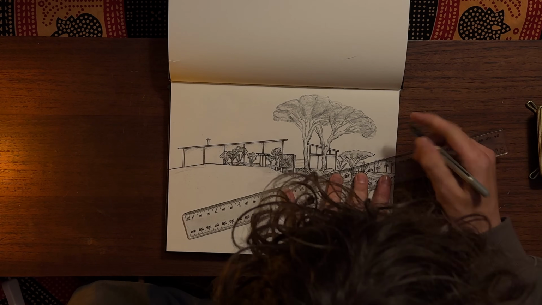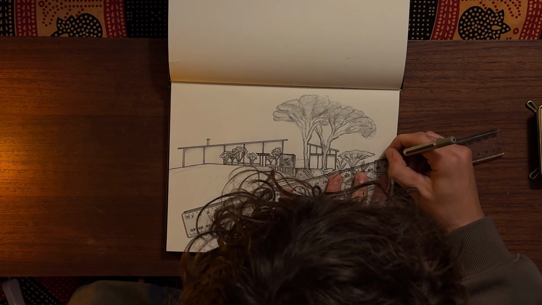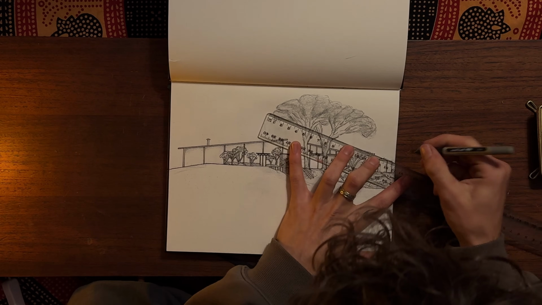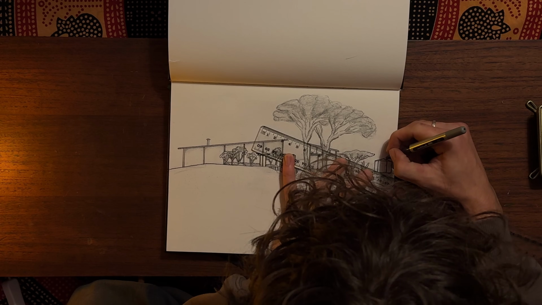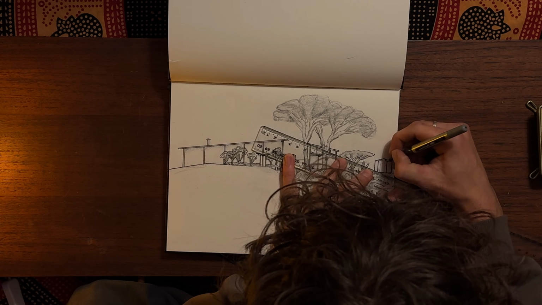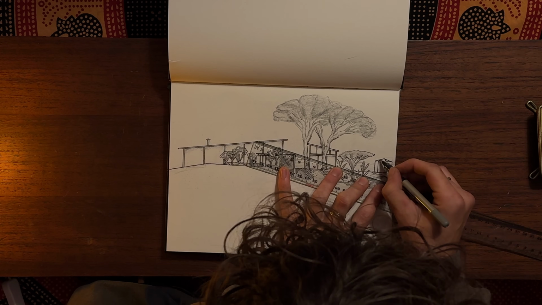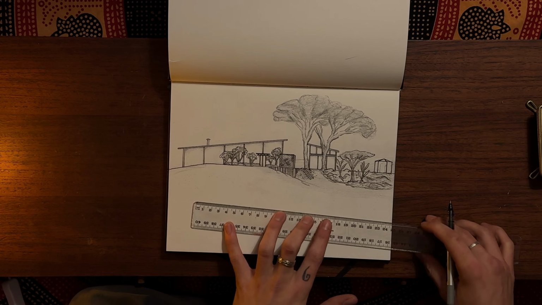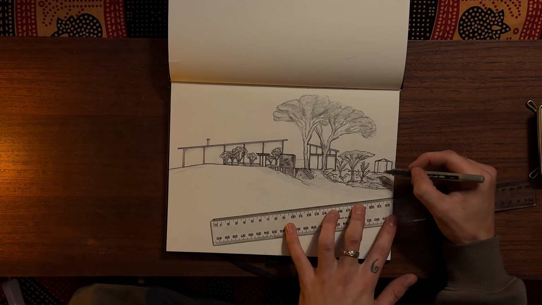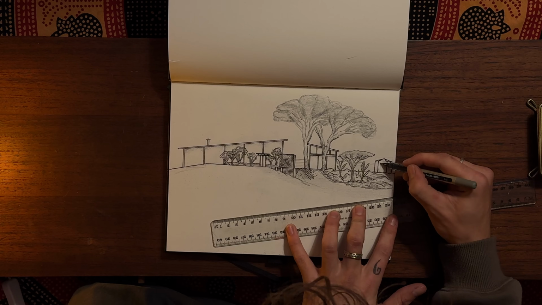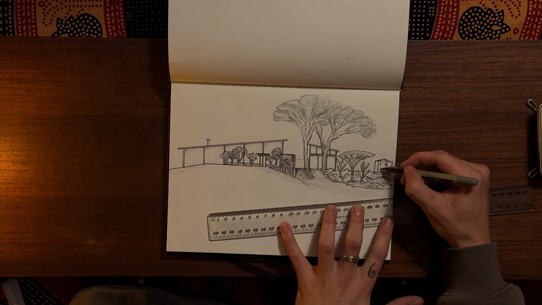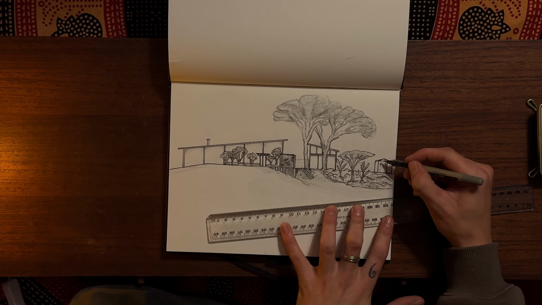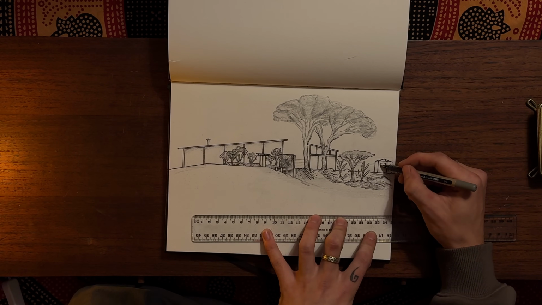Just need some double lines here and there. A bit of a dodgy door there.